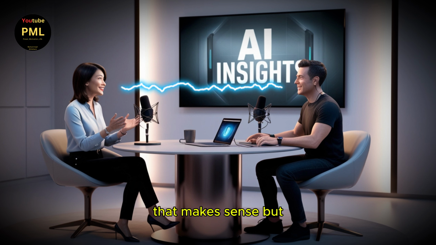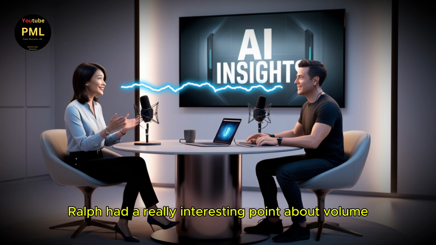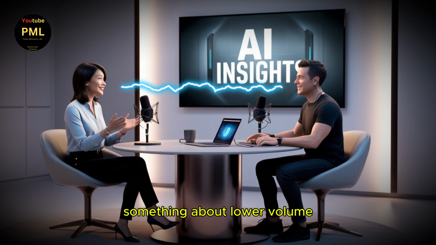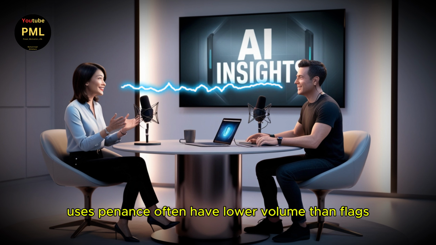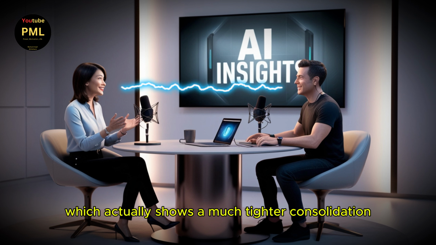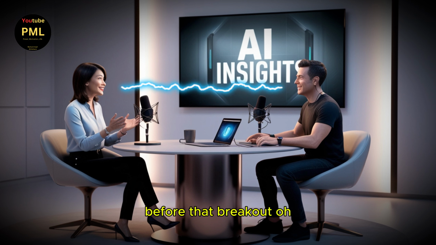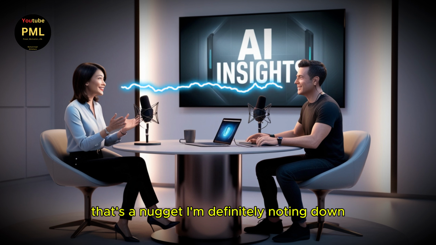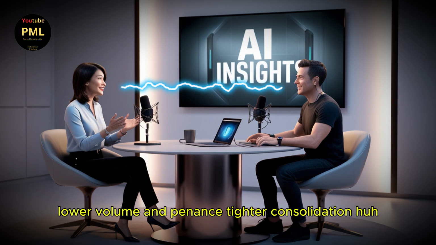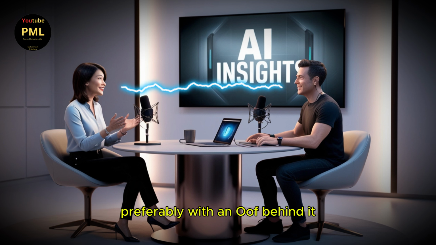That makes sense. But Rolf had a really interesting point about volume and pennants, right? Something about lower volume. Yeah, that's a great observation. He says pennants often have lower volume than flags, which actually shows a much tighter consolidation before that breakout. Ooh, that's a nugget. I'm definitely noting that down. Lower volume in pennants, tighter consolidation. Okay, so we're looking for the breakout, preferably with an oomph behind it.